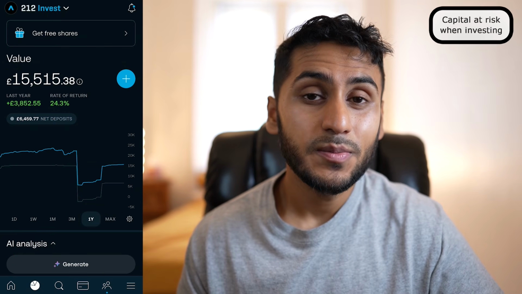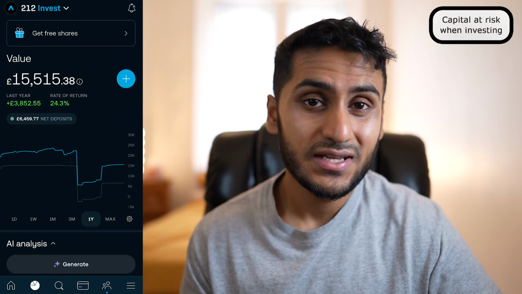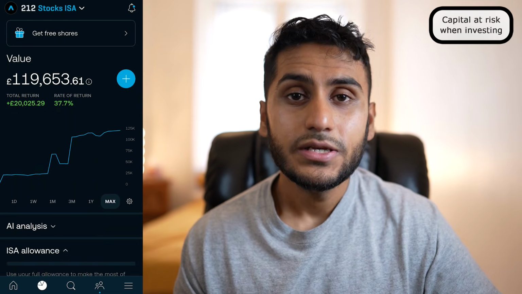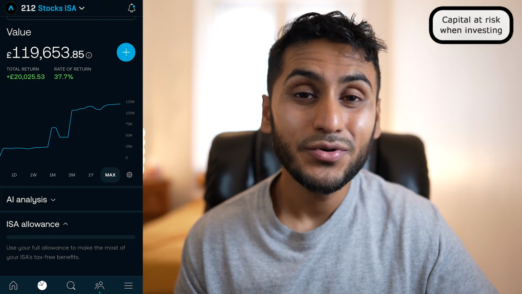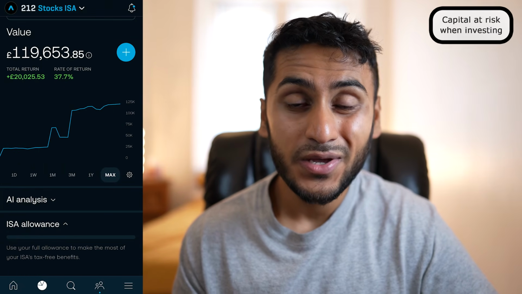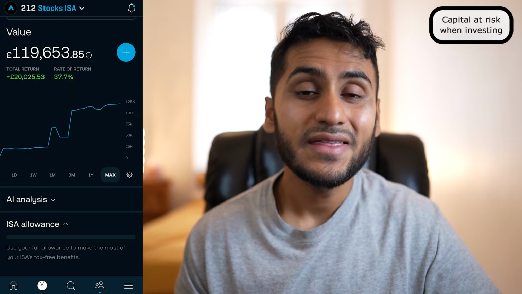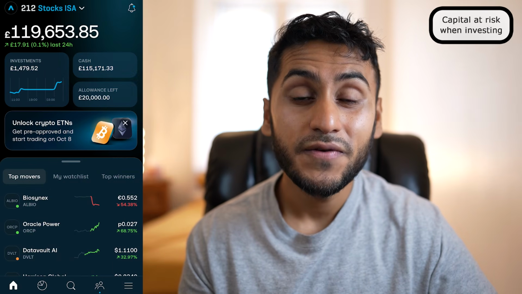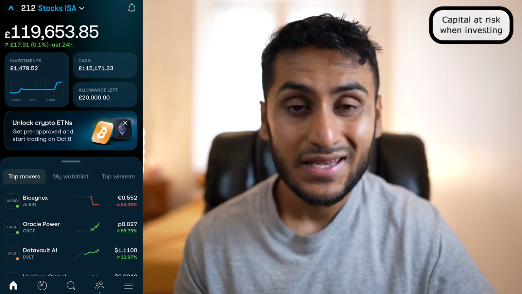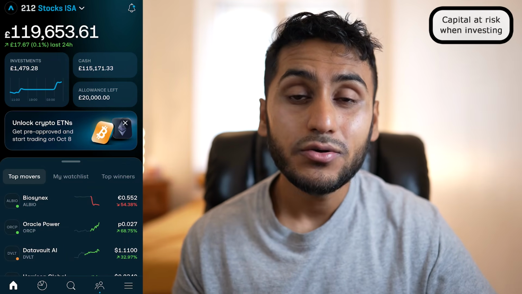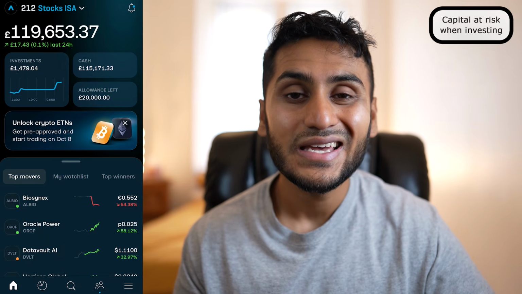Now, this update also applies to the Trading 212 stocks and shares ISA. Let's go and see the differences there. So as you can see in the Trading 212 stocks and shares ISA, by default, you are put into this portfolio screen, which we are all accustomed to by now. If we hit the home button, now it does show you very similar things we saw with the Trading 212 Invest account. It shows you your investments, it shows you your cash available, but it also does show you the amount of ISA allowance you have left.